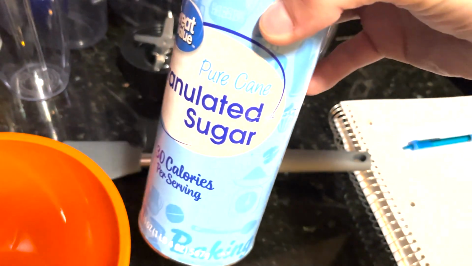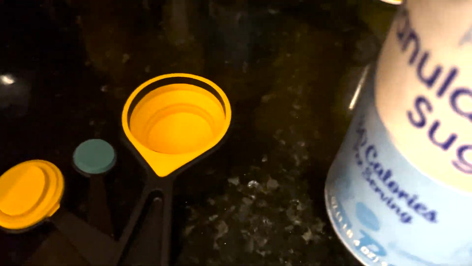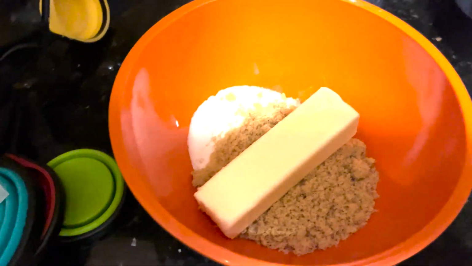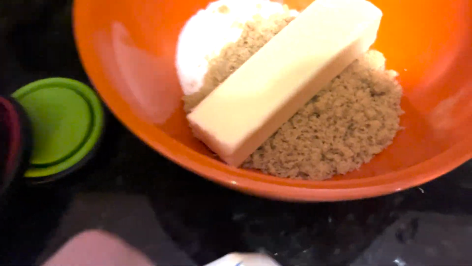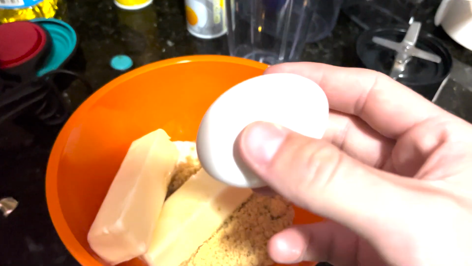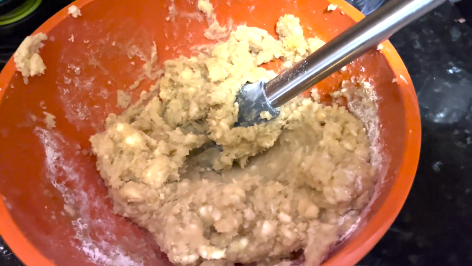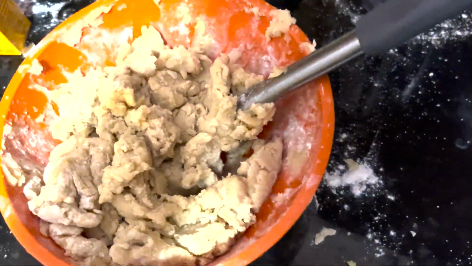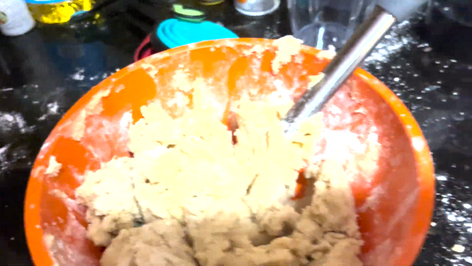First, you're going to mix together 3/4 cup of sugar, 3/4 cup of brown sugar, the 1 cup of unsalted butter, which is 2 sticks of butter, 1 teaspoon of vanilla extract, and then 1 egg. And you're going to mix that all together nice and good. You're going to mix in 2 1/4 cups of flour, a half a teaspoon of salt, and 1 teaspoon of baking soda, a little at a time.